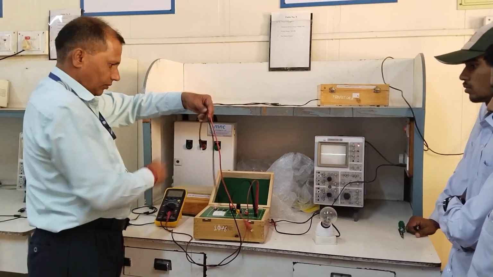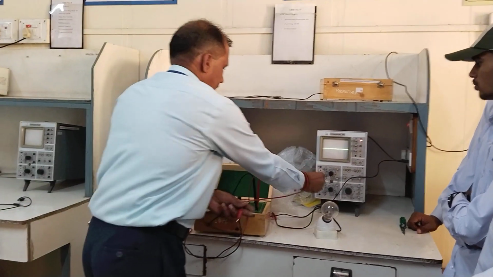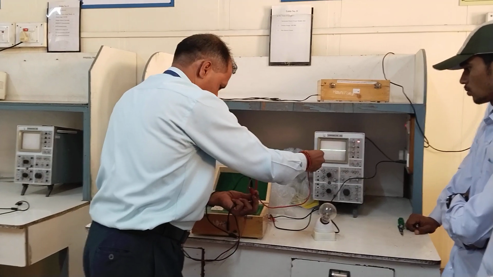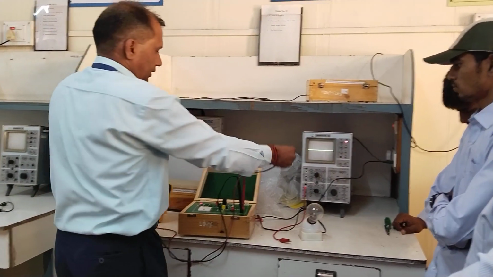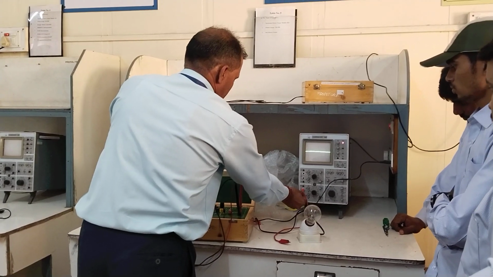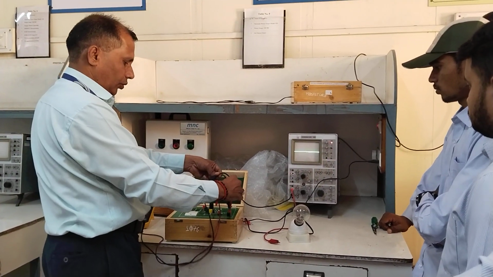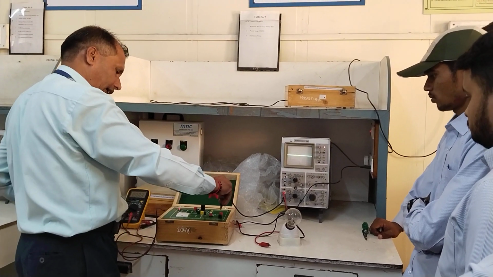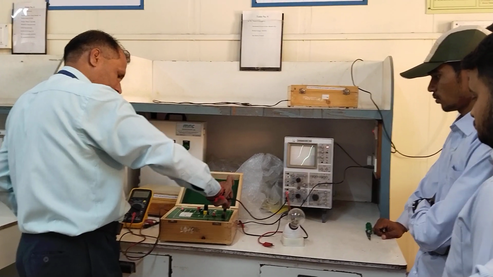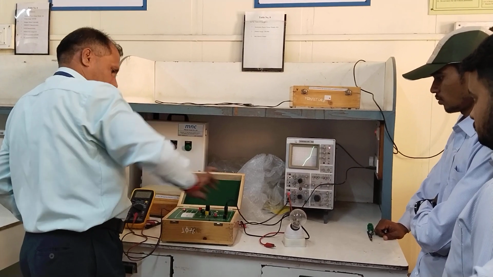And then you can connect it here. This is one part, and this is the second part. There should not be a short circuit of this. So while connecting, you have to switch it off, and only then you have to use it. Don't directly do like this.